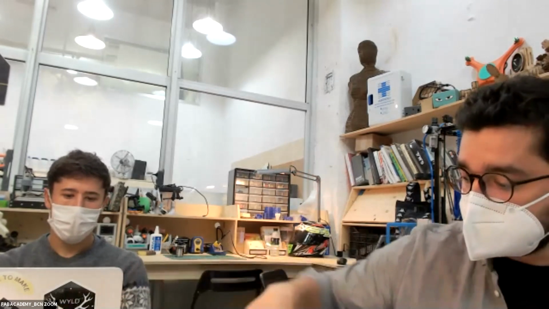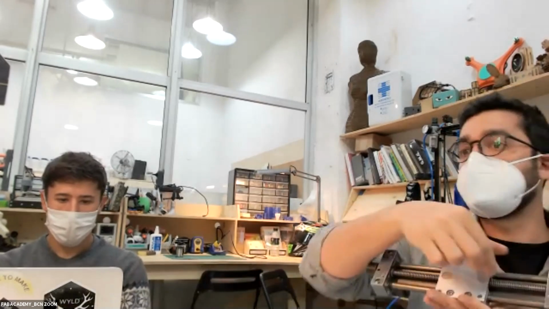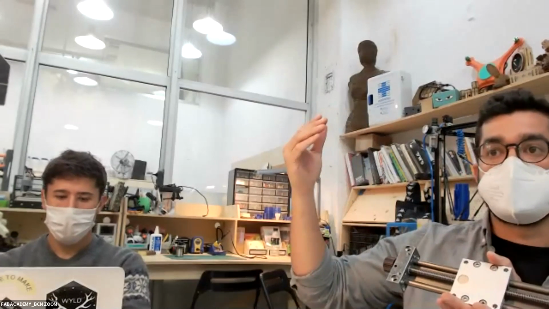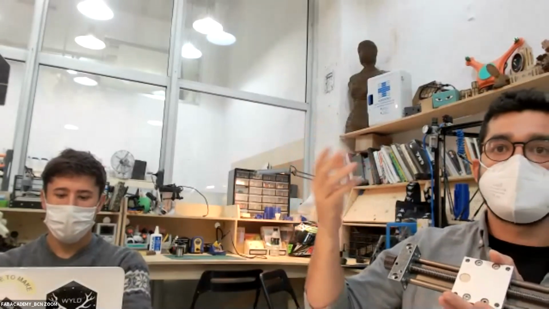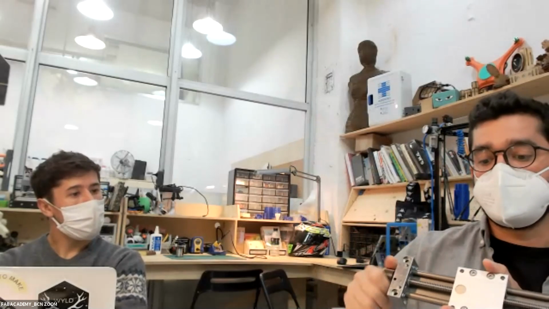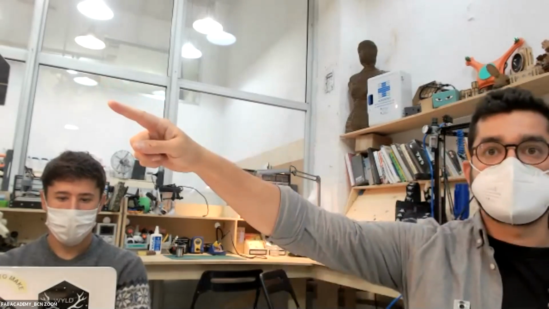Because by using these threaded rods, basically what we are doing is using a reduction. For one rotation, we are just moving a little bit. So there is a moment where we cannot rotate the motor endlessly. The motor has a limit on the speed, usually 300 to 3,000 revolutions per minute. If you rotate 3,000 revolutions per minute and you're just moving 10 millimeters per minute, you can't go really fast. Meanwhile, making this movement with a belt, you go really fast.